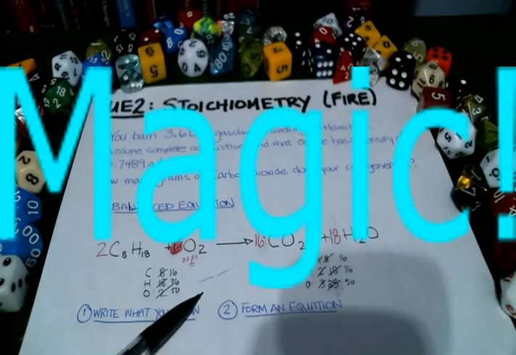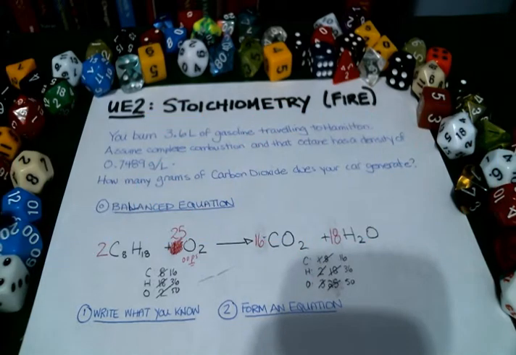And abracadabra, there it is. I guess even magic has some mistakes in there. So I managed to get that balanced, with a 2 in front of the octane, a 25 in front of the oxygen, 16 carbon dioxides, and 18 water molecules.